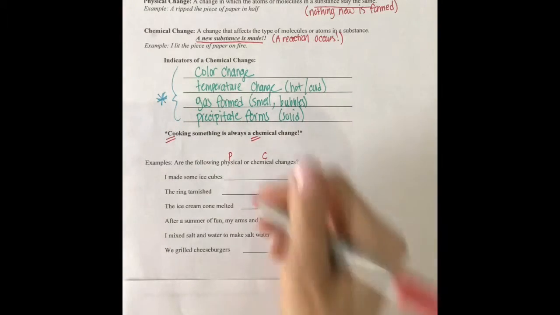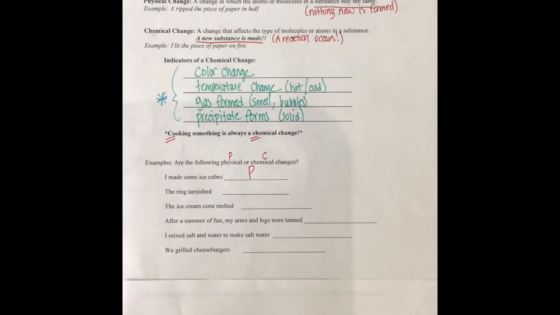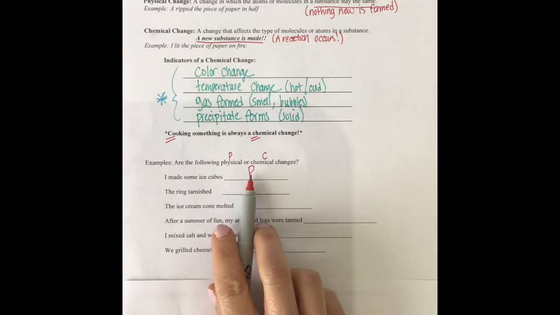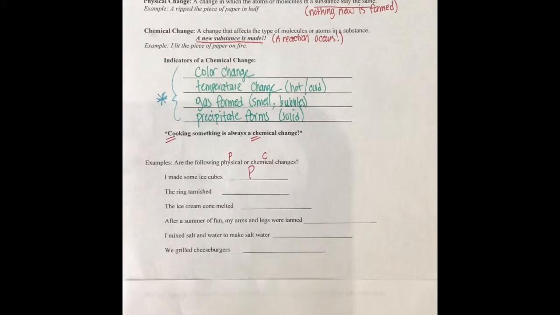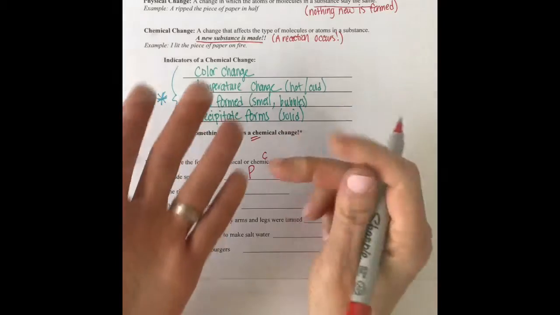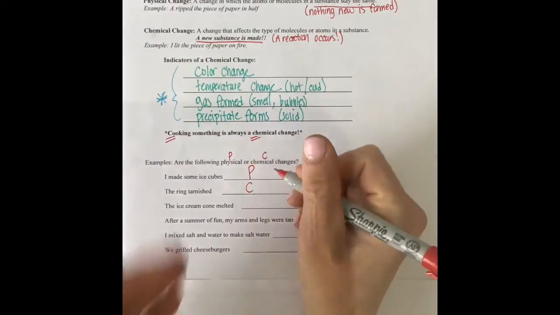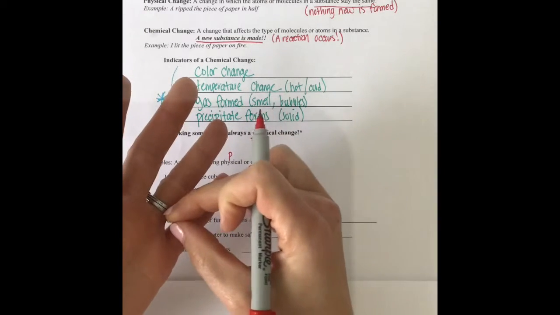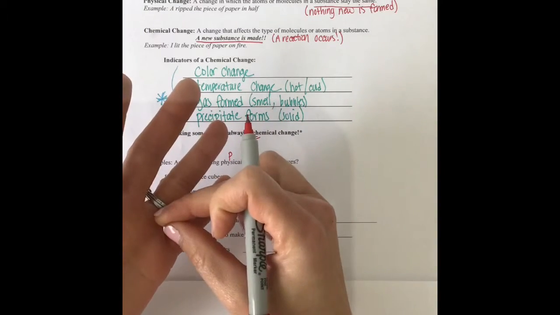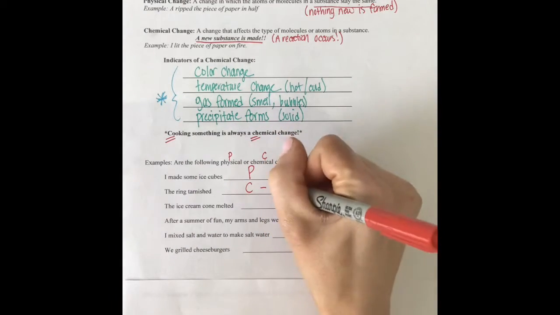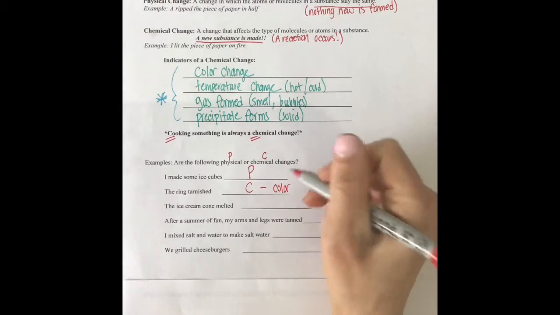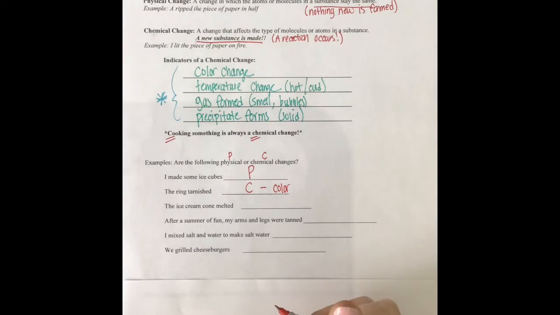All right, I made some ice cubes. Physical. I had water that was liquid and I froze it and it's solid. It looks different, it changed phase, but it's nothing new. It's a physical change. The ring tarnished. Tarnished is like when a metal turns a different color. That is a chemical change because a reaction is happening between usually your skin and the metal. And the way that you know is you see the color, and that's telling you that it's a chemical change happening.